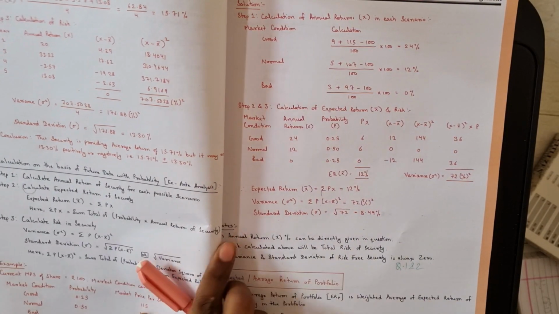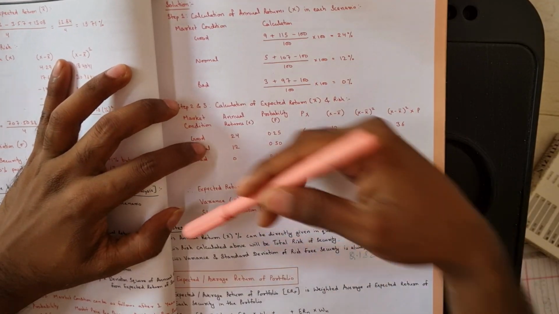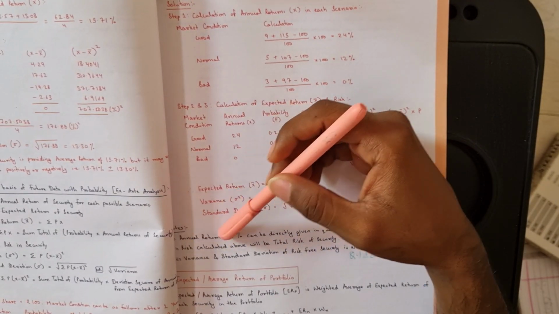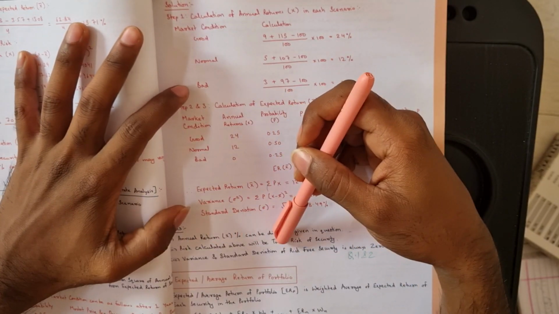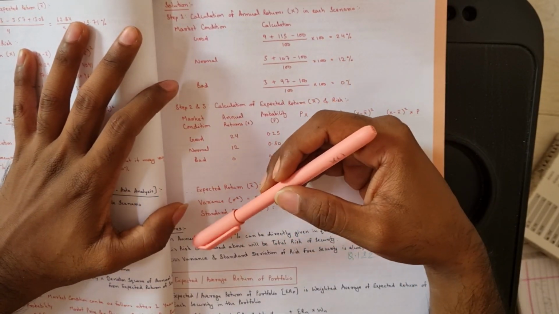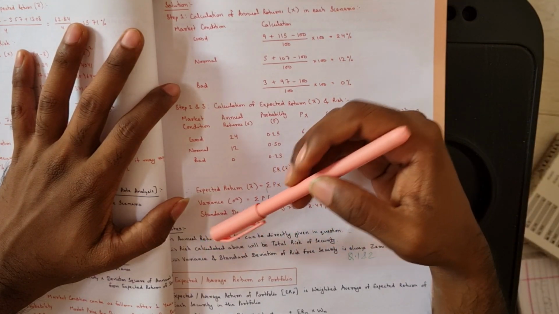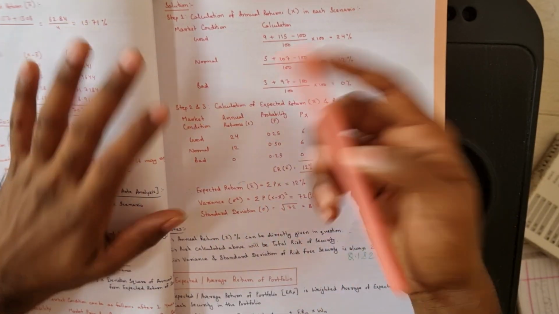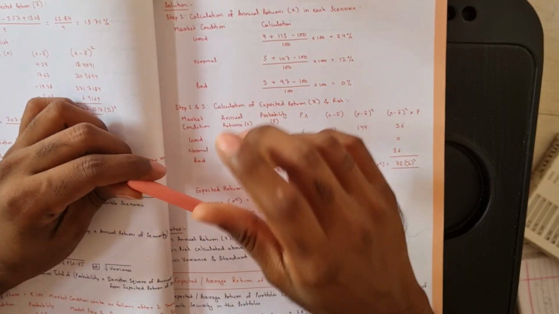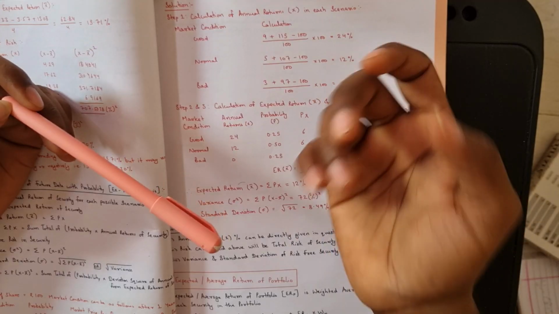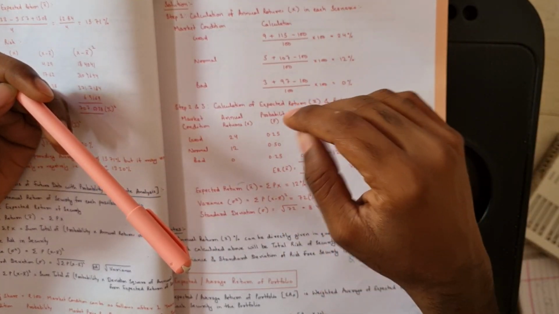There are some notes here, so we'll read them. Annual return x percentage can be directly given in the question. Risk calculated above will be the total risk of the security. Variance and standard deviation of a risk-free security is always 0, because in the name itself it is given as risk-free, so there is no risk and it will always be 0.